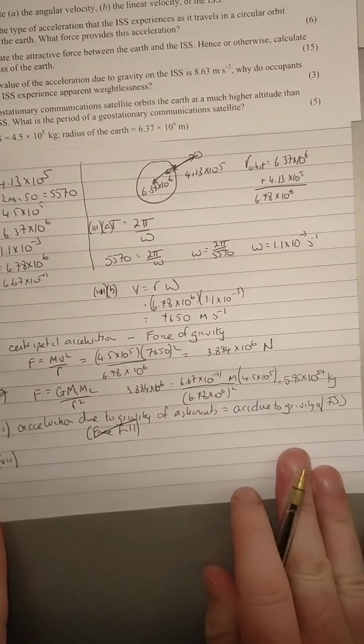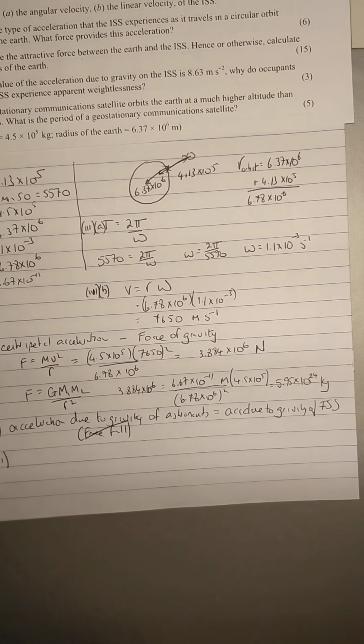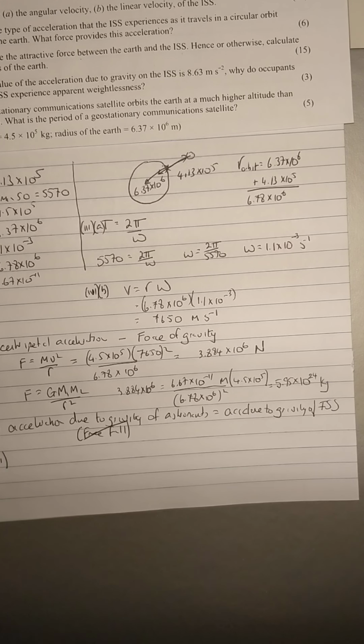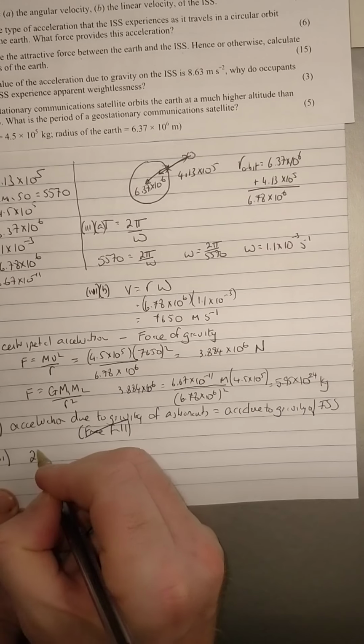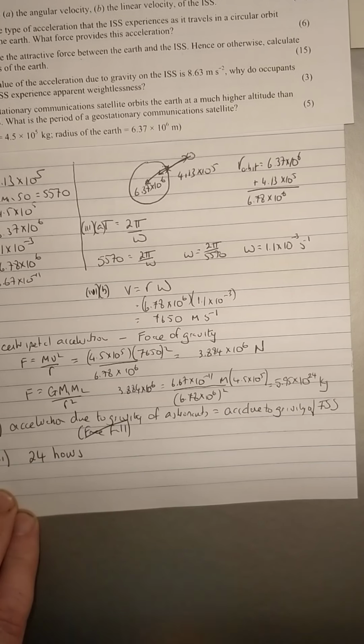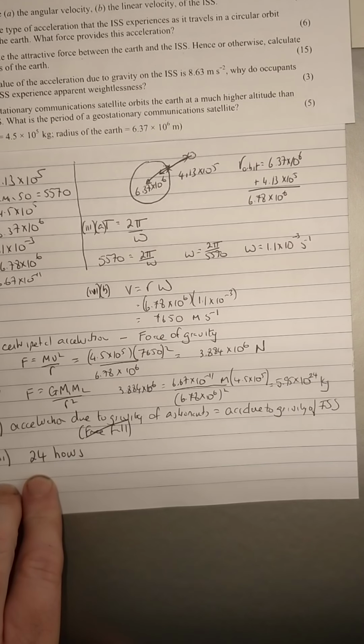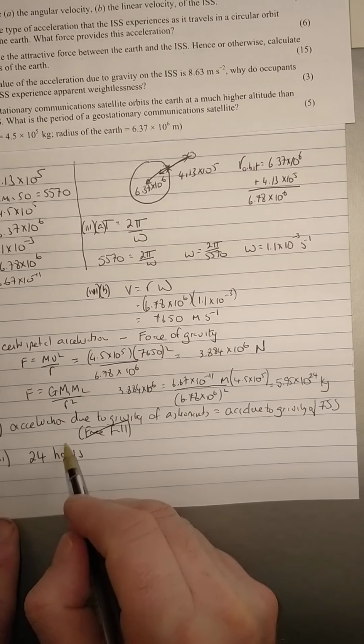Part 7. A geostationary communication satellite orbits the Earth at a much higher altitude than the ISS. What is the period of a geostationary communication satellite? This is crucial, you have to remember it. A geostationary satellite has to stay in the same position above the Earth's surface all the time. The Earth rotates once every 24 hours, so the geostationary satellite must rotate once every 24 hours to stay in the same spot. If you're using your Sky satellite dish, you need the Sky satellite to be in the same spot above you all the time. Your dish is rotating once every 24 hours, so you need the geostationary satellite to do the same. So 24 hours. Remember that one, it's important.